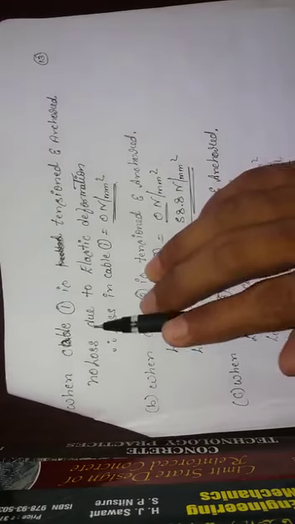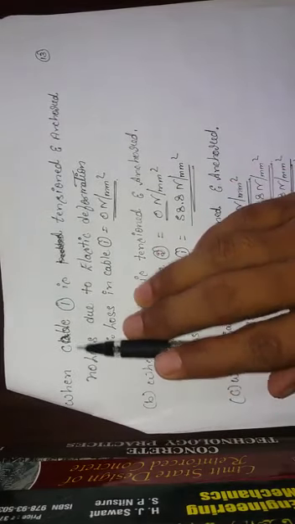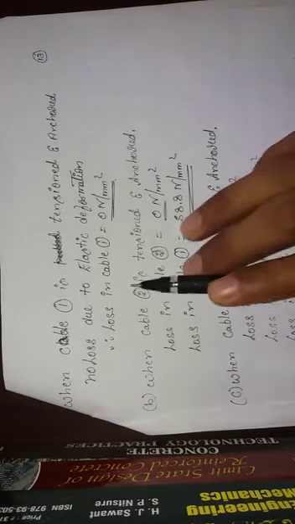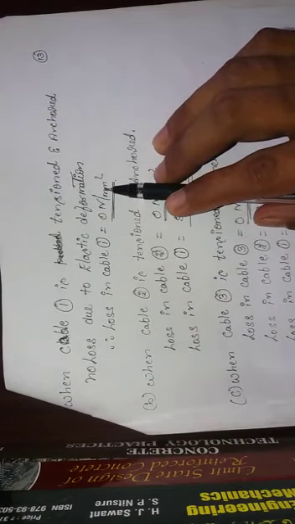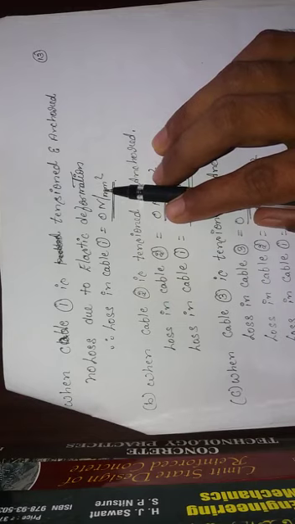Once all these calculations, loss in first cable, second cable, third cable are over, then you have to do it in this fashion. When cable 1 is tensioned and anchored, first you have to stretch the first cable and anchor it. So in that cable, how much loss is there? There is no loss, because we studied at the beginning that if only one cable is there, then there is no loss in the cable.